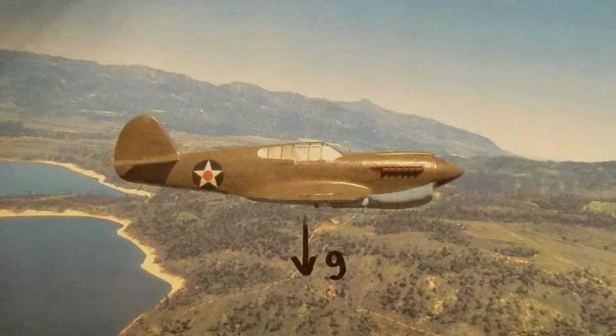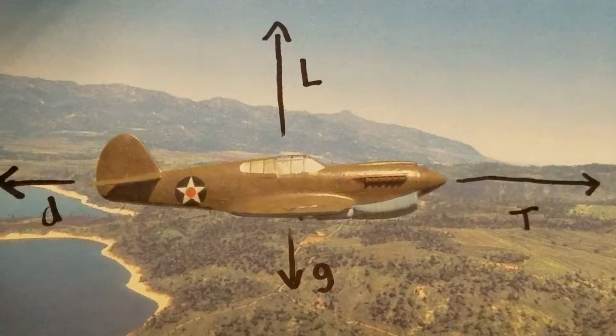During flight, a plane has four forces acting on it, which are gravity, lift, drag, and thrust. Gravity and drag oppose the plane's flight, while lift and thrust must be applied to create and maintain it.